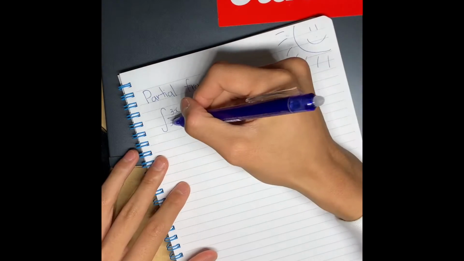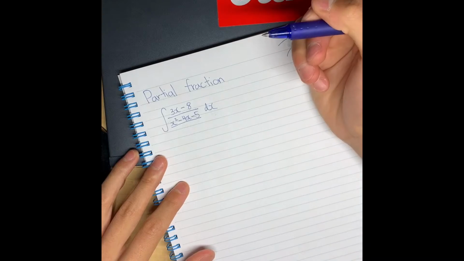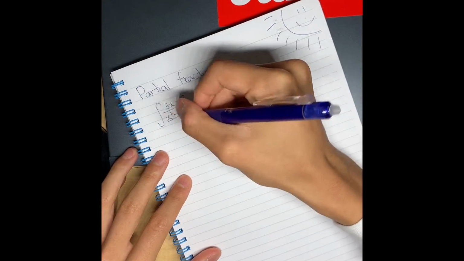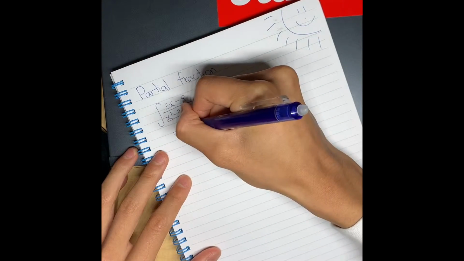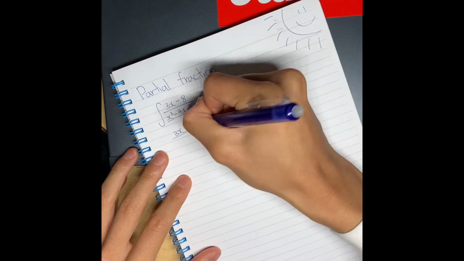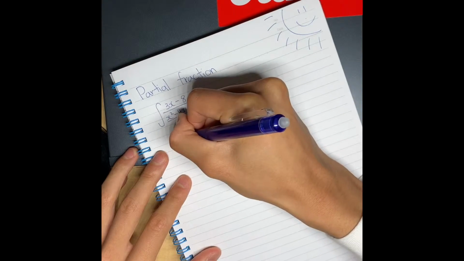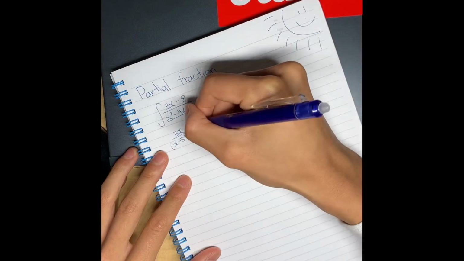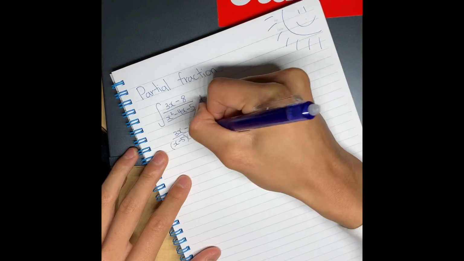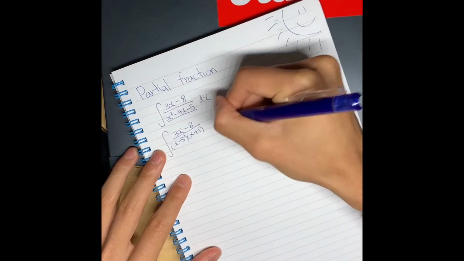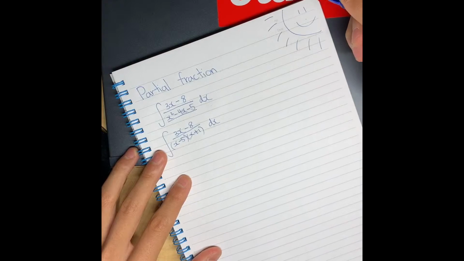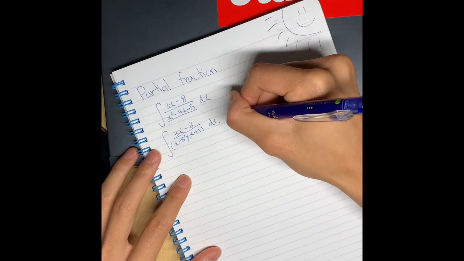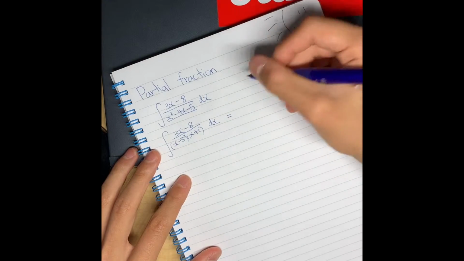So here we have an integral that has a polynomial denominator that can be separated. So here I'm going to rewrite the denominator. If you can do algebra, you know that x squared minus 4x minus 5 is equivalent to x minus 5 times x plus 1.